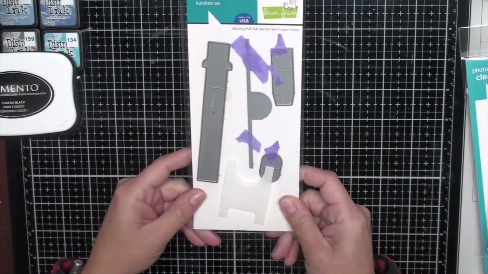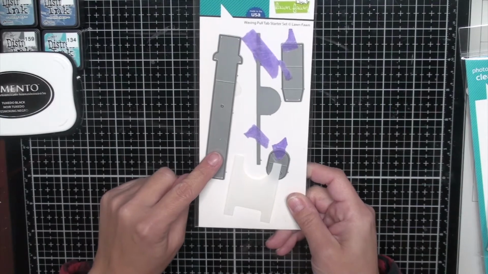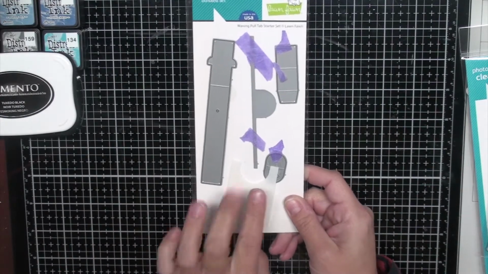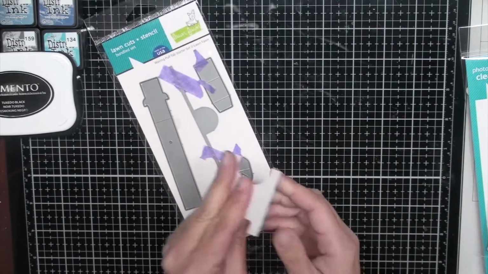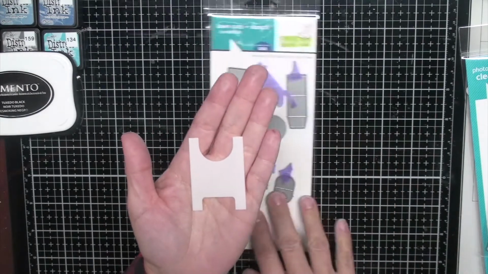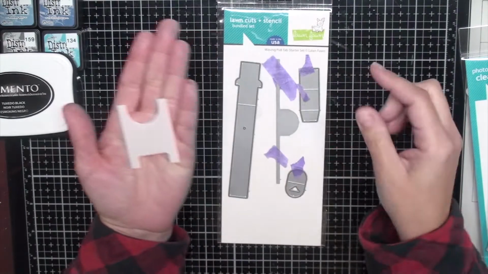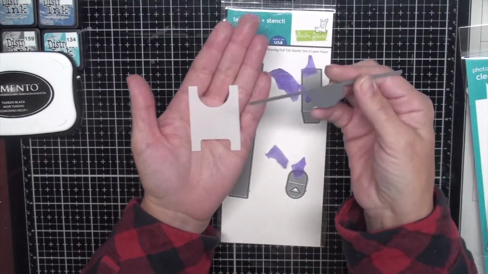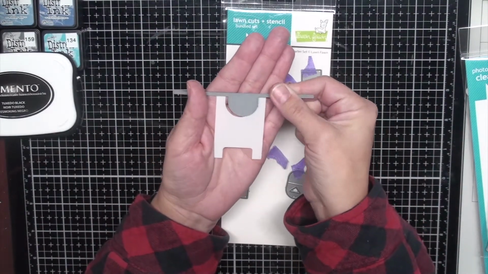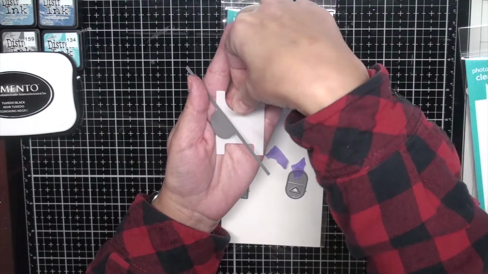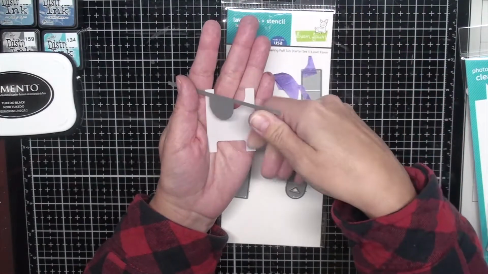Now I do want to talk about one particular part of this set that's really important that you don't want to lose. You probably can't see it very well, but I'll pull it off here. This is a little template to help you when you are lining up this particular piece here. This is the little tab that you will use to grab the little pull slide.